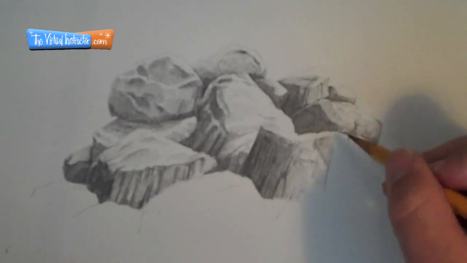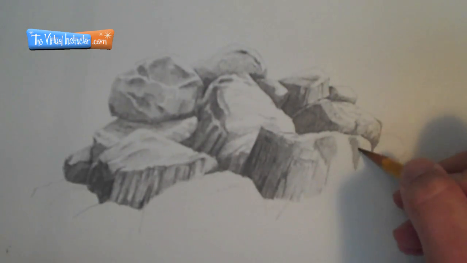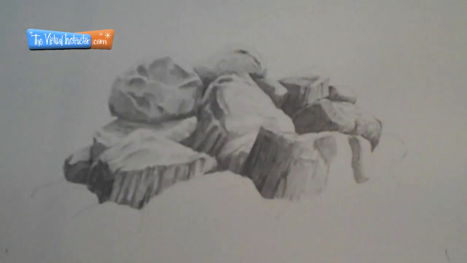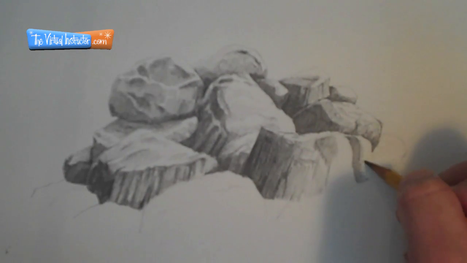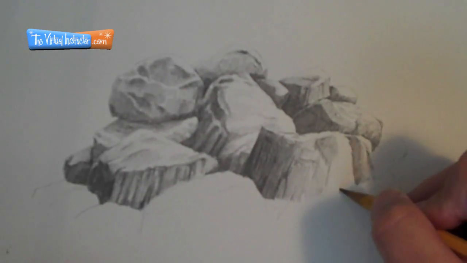The last thing to keep in mind is to take your time. Don't try to go too quickly with this. You'll be surprised at how fast your drawing is completed if you're just observing your image or observing the rocks and then putting the information on your paper. It's as simple as that, so don't feel like you have to rush.